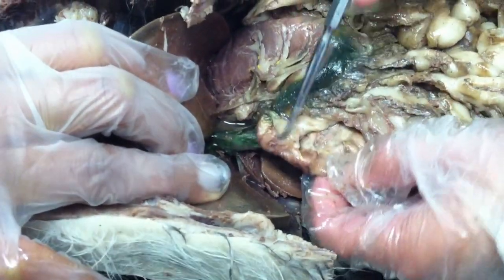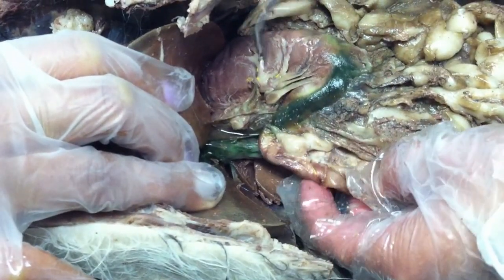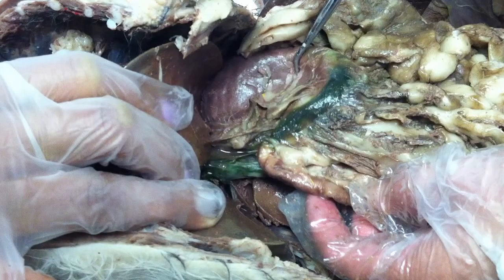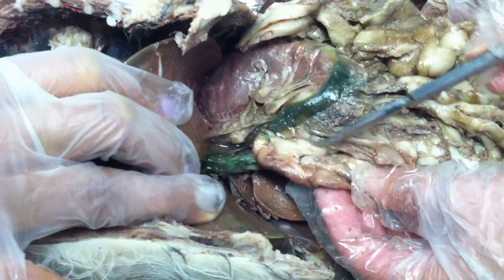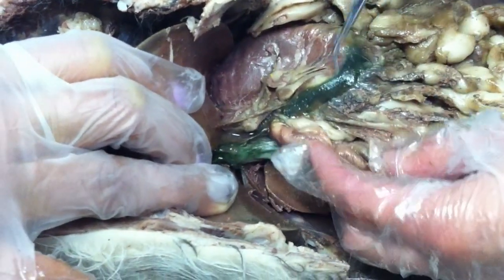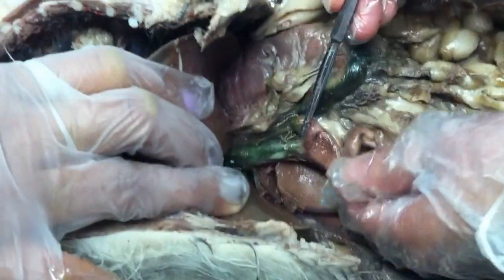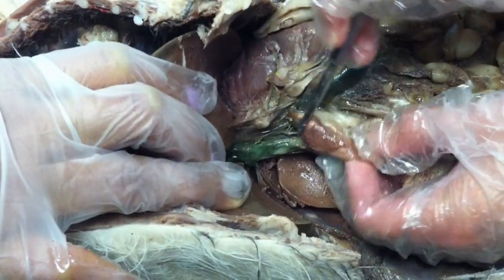What do you think that is? I don't know. That's the stomach, right? And the duodenum. Do you see? It comes into the back side of the duodenum. You see here, right?